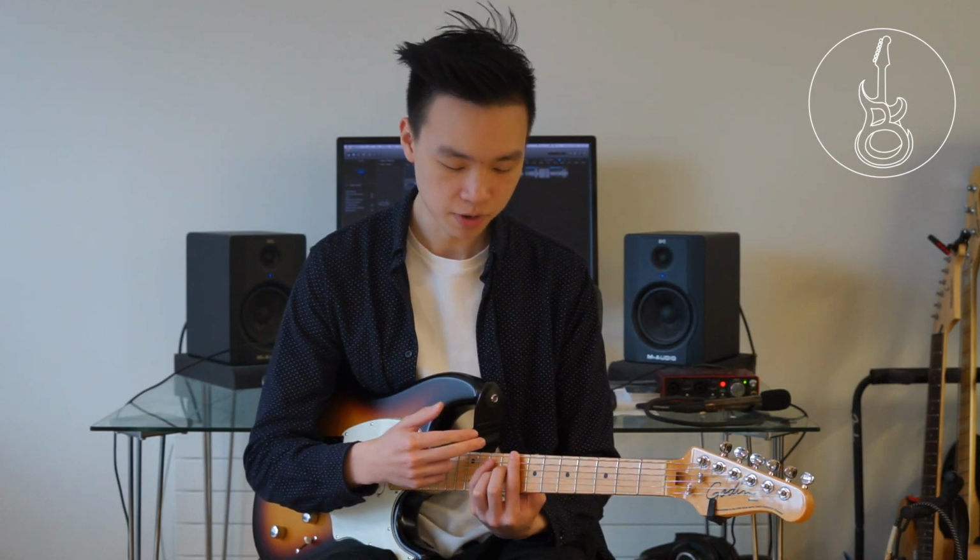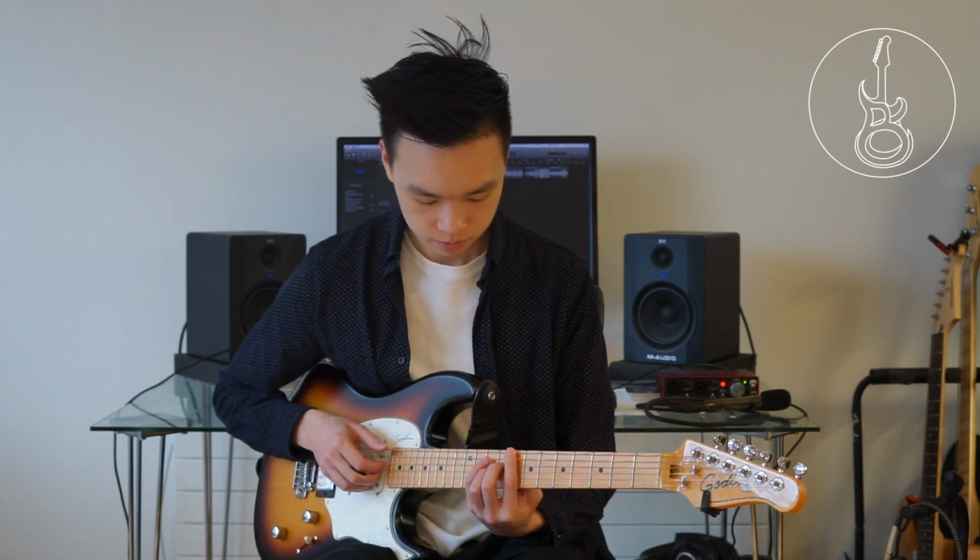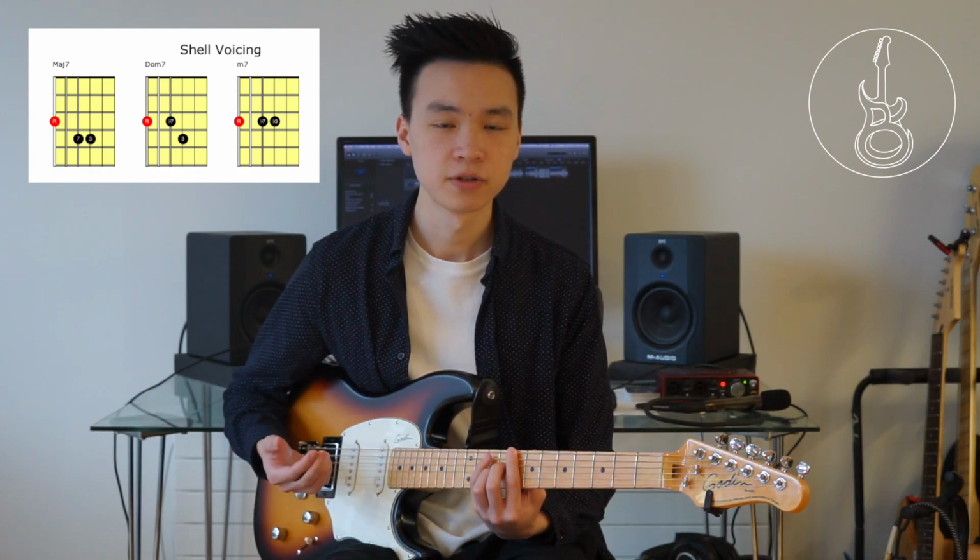So, play the 6th string at the bottom, and the middle 2 strings, so string number 4 and number 3. And you'll get this sound. And that really is enough to tell the listener that this is a C major 7 chord.